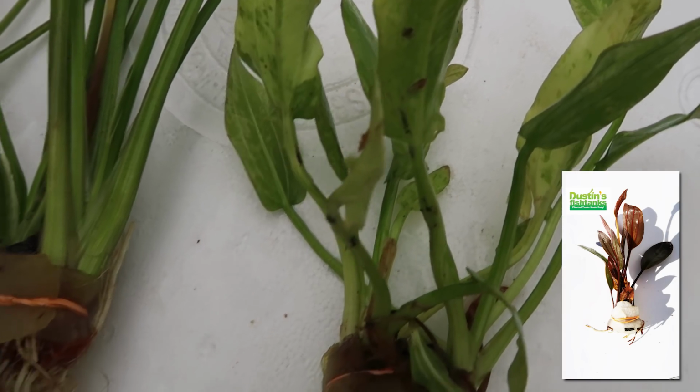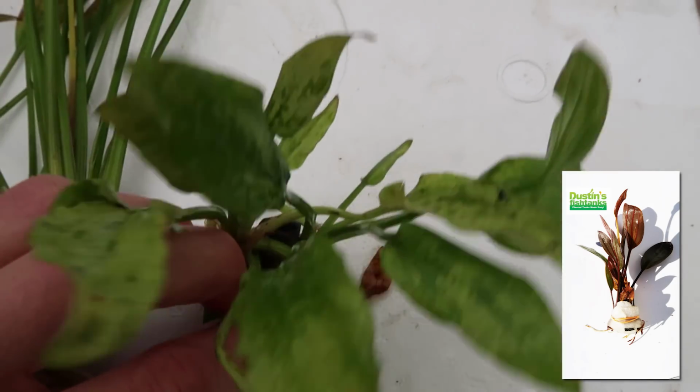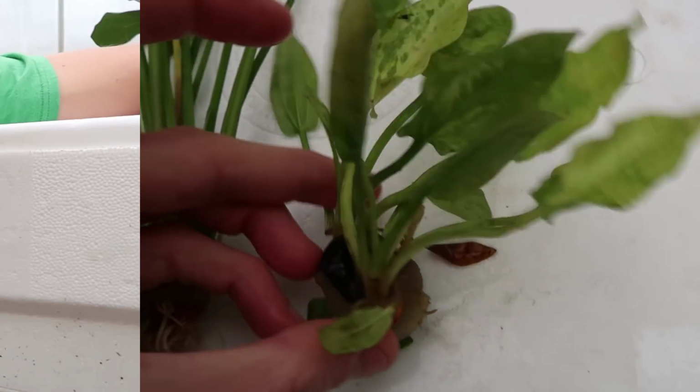I'm open to opinions on that from my man Josh. He's shaking his head yes, so we're good. But yeah, I wanted to show the difference on that.